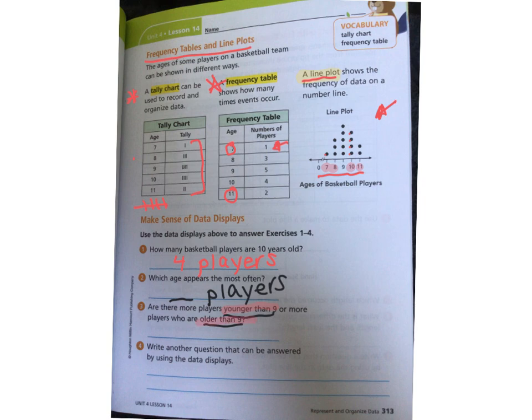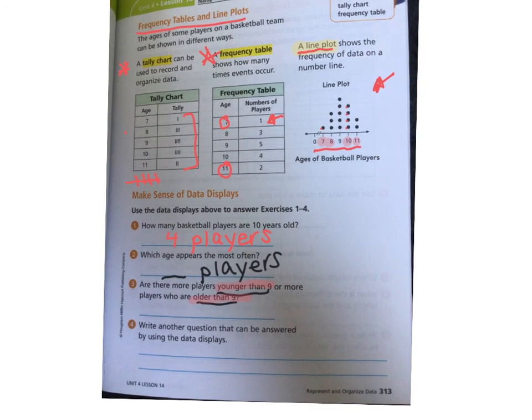All right, now here's the fun part. You get to write your own question at the bottom about the chart. So maybe you want to say, how many players were there all together? Ooh, that's a good one, because then they would have to add up all the numbers, right? Or maybe you want to say how many players were 8 and 9 years old. So you're going to write your own question, and then also you're going to provide the answer to your question. Remember that questions end with question marks, right? So write your question and then write the answer.